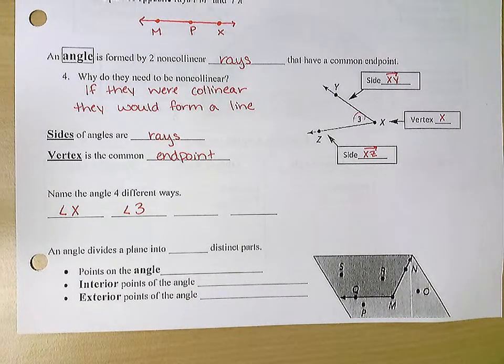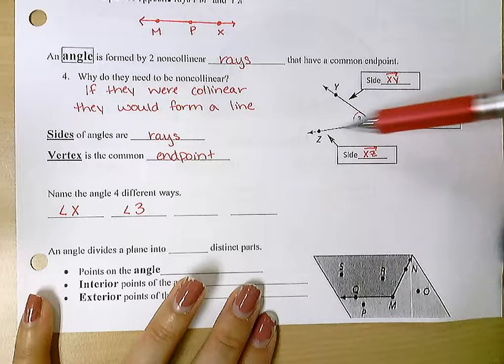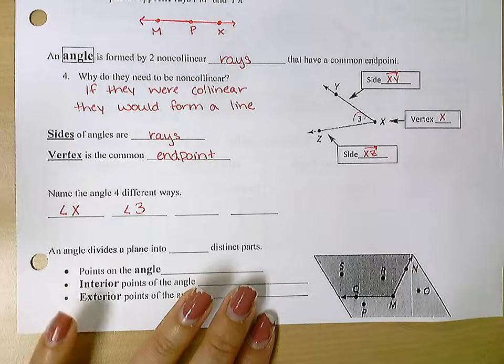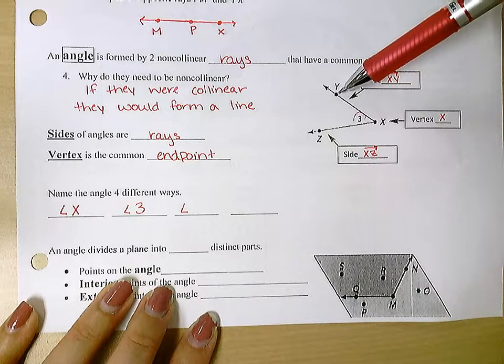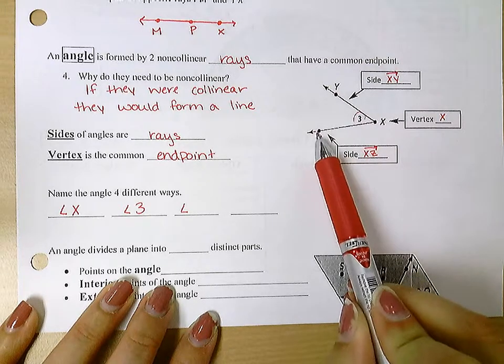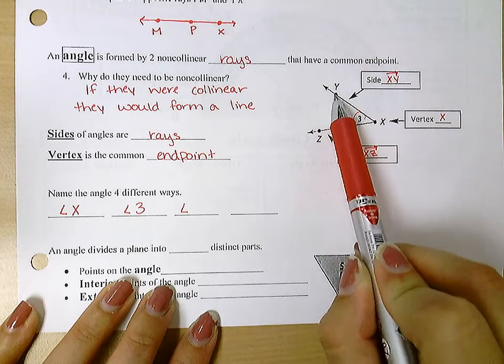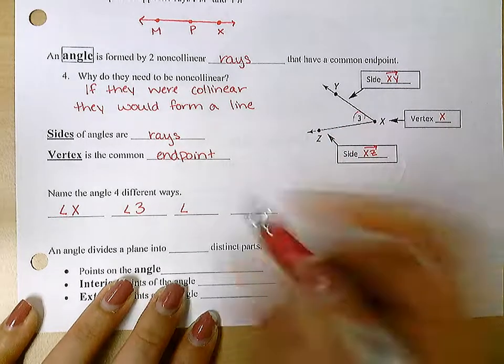Another way is to use the three points on your angle. Now you do kind of have to be specific about what order your points go in. They want to flow in order to create that angle. So I would say this is angle, I'd start up here at Y, flow down to X, and then over to Z. As I say those letters, it should form that angle. So angle YXZ.